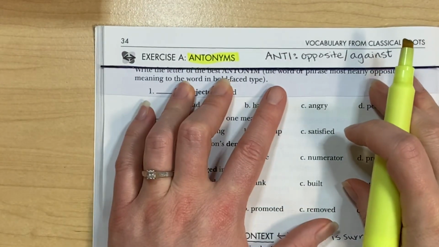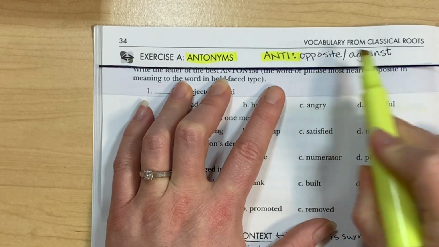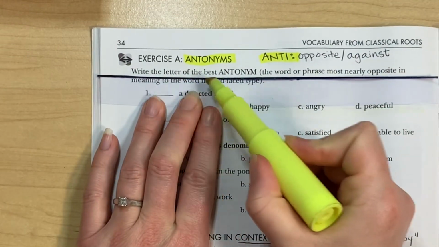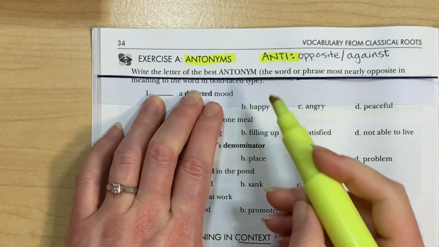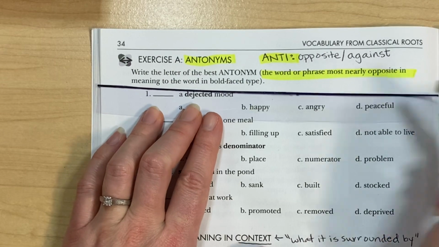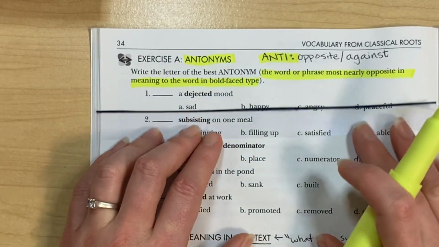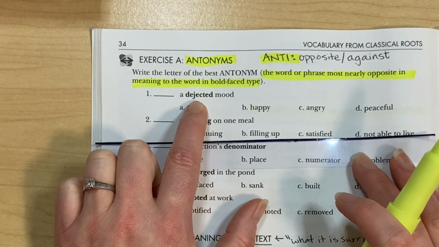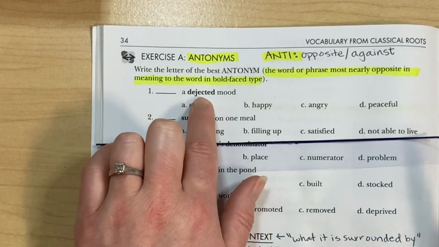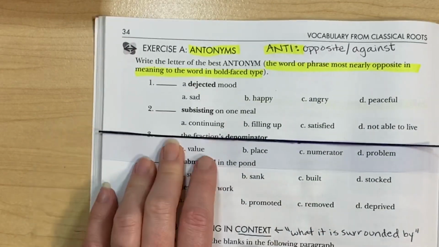anti, which means the opposite or against. So as we try to find the best antonym, or the word most nearly opposite in meaning to the word in boldface type, now in exercise A, we're not going to be looking for the word that's closest in meaning. We're going to be looking for the word that's most opposite in meaning.